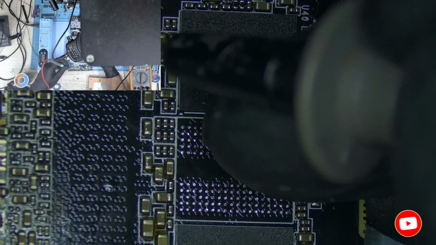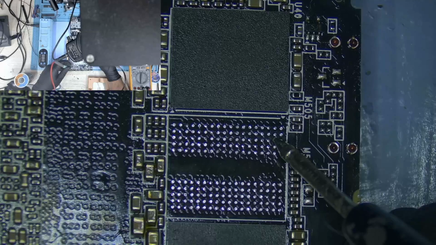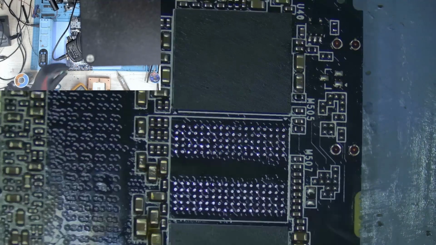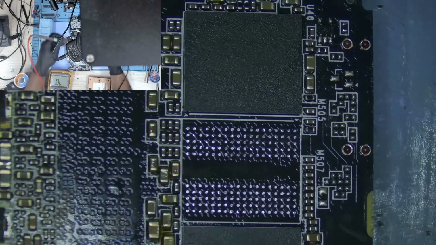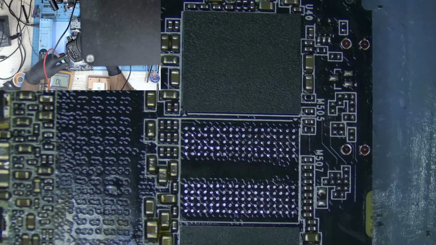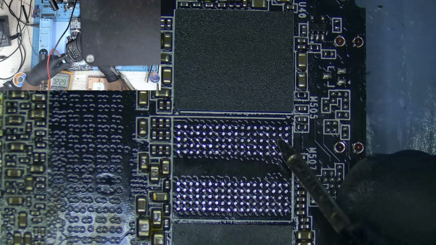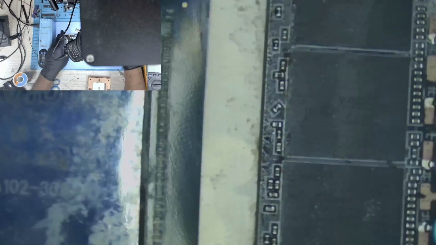Okay, let's test it now. Oh, sorry. Let me move the multimeter so you can see the reading as well. So the short is gone, but I want to show it to you. There you go. So you can see that the short is gone, that we no longer have the short on the data line, which is a good sign. Okay, so I'll install this memory back, and we'll proceed from there.